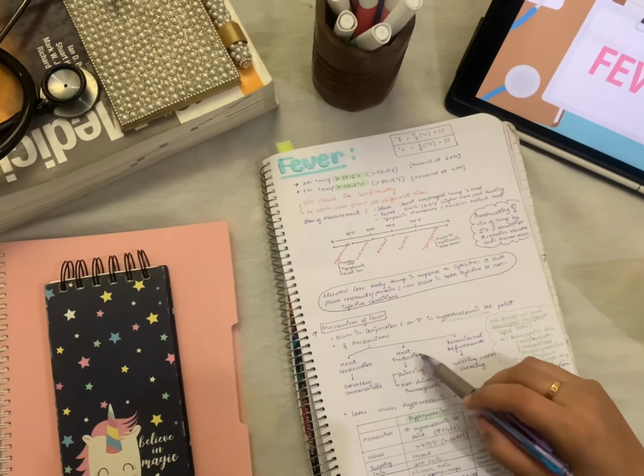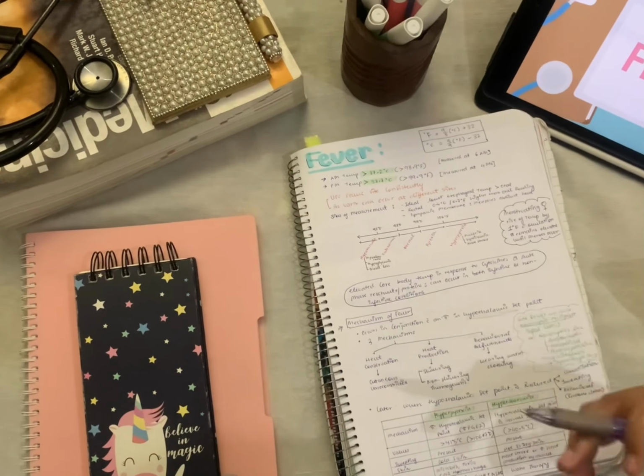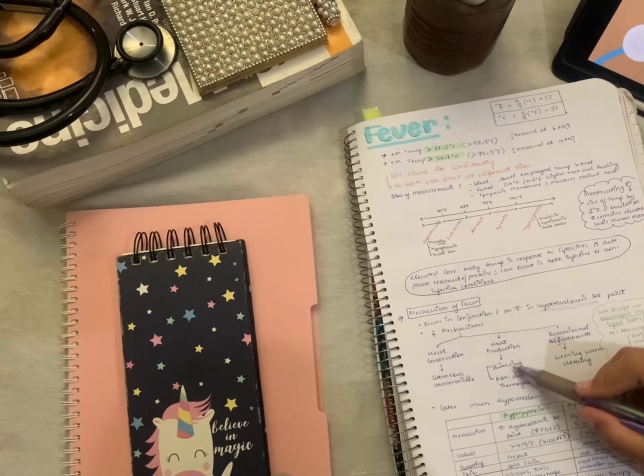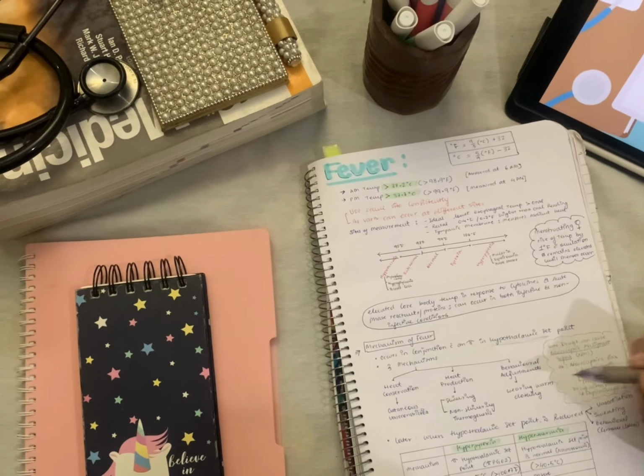Now heat production. Heat production is through shivering. So your body is trying to produce heat by shivering, and non-shivering thermogenesis. So these are two mechanisms. Now coming to behavioral adjustments.